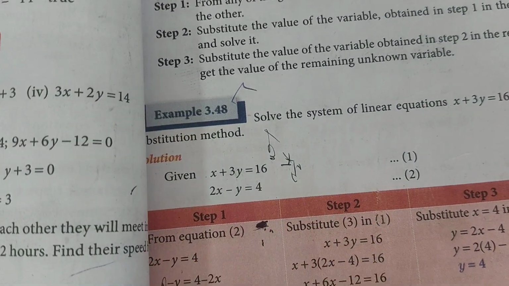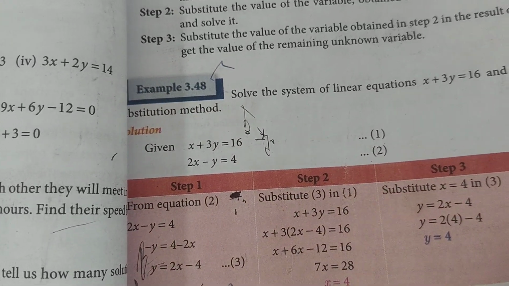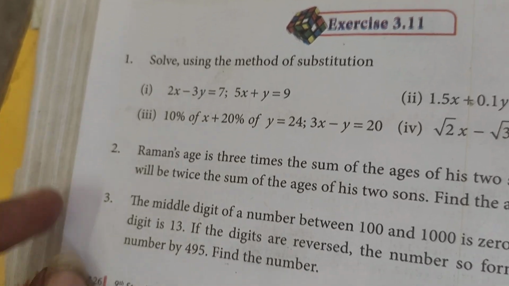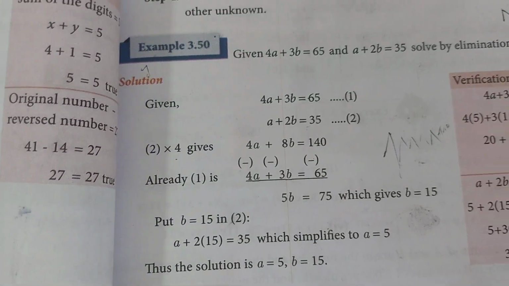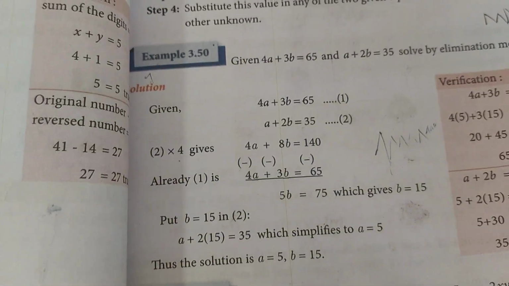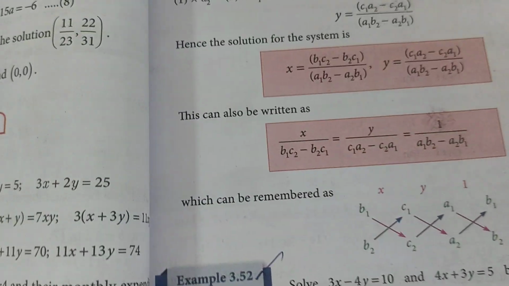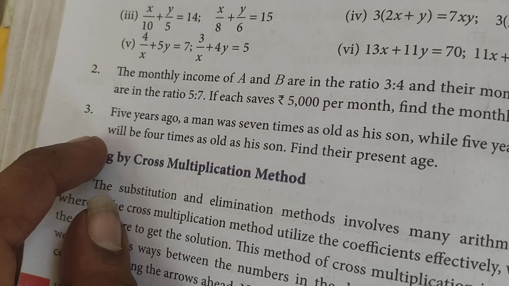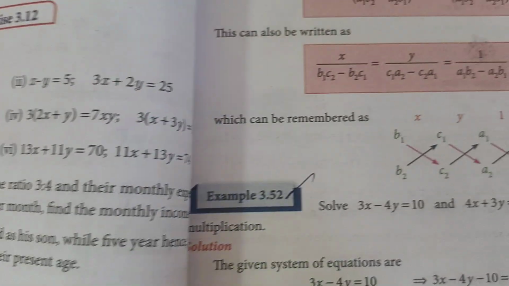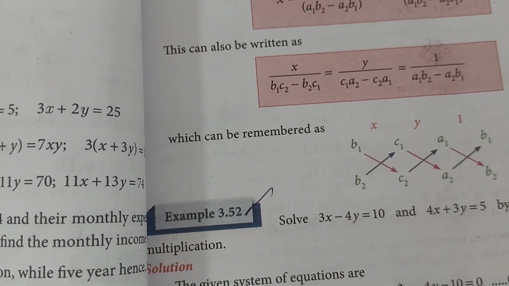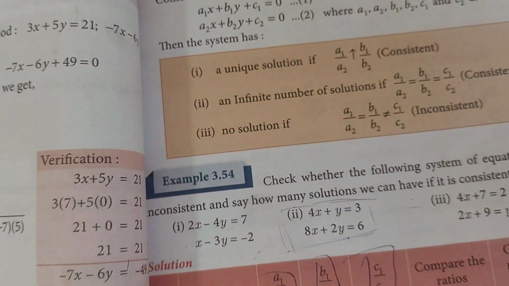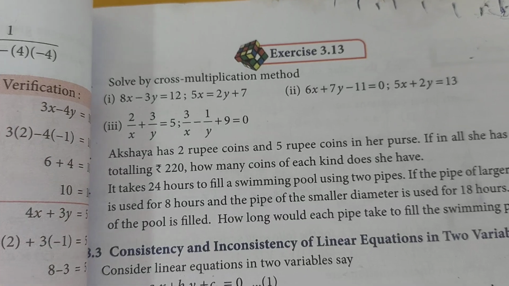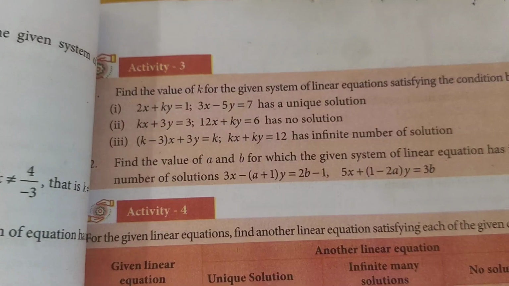Then we know very well the substitution method, example 3.48. Then exercise 3.11, the Roman H question is very important. Next the elimination method, example 3.50 is the most important. Then exercise 3.12, the monthly income question and age sums 2 and 3 are the most important. Then the multiplication method, example 3.52. Then exercise 3.13, the Akshaya sum, this question is important.